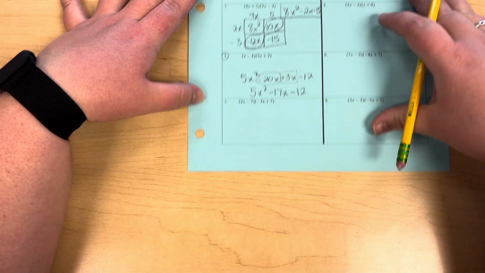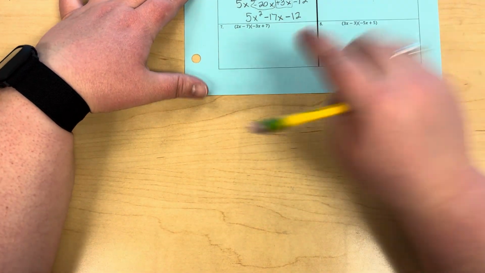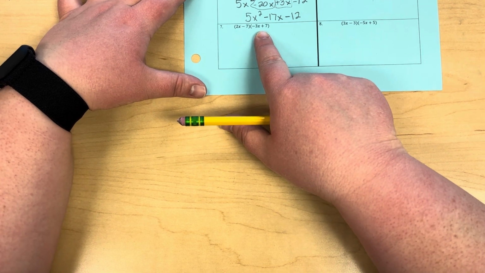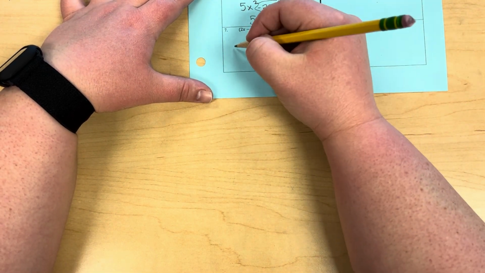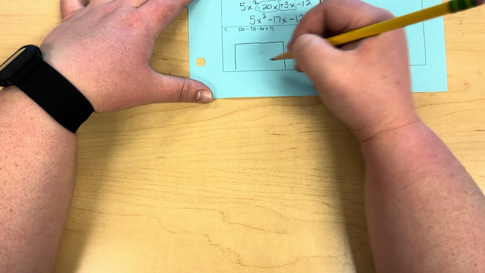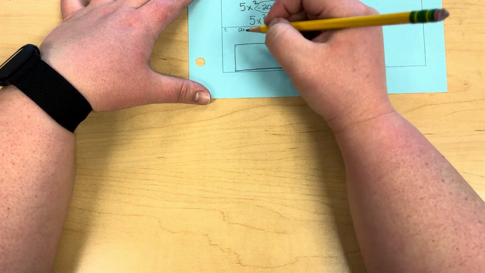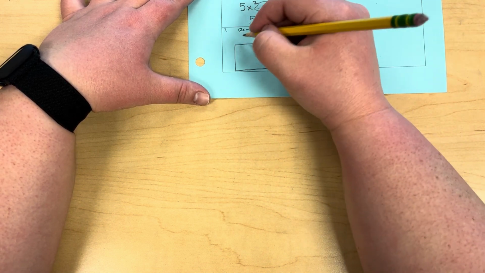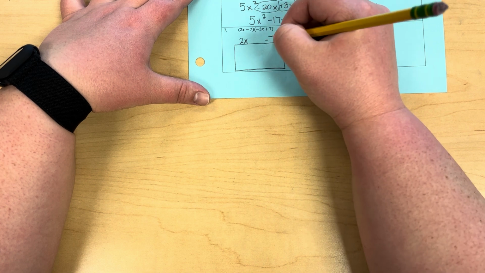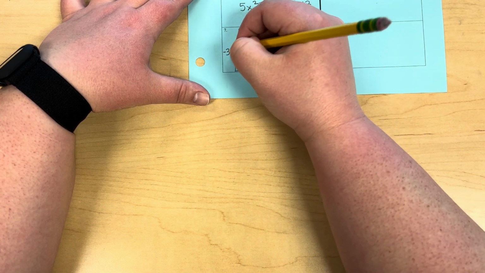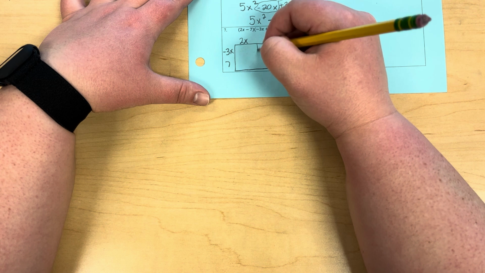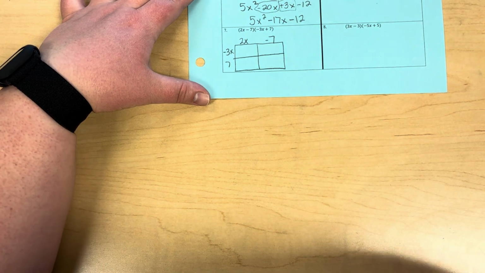All right, let's try another one. So down here at the bottom, I've got 2x minus 7 times negative 3x plus 7. Same idea, make your rectangle. It doesn't matter which one goes on which side, so I'm going to put 2x and negative 7. Then I've got negative 3x here and 7 here. And then I'm going to cross it off.